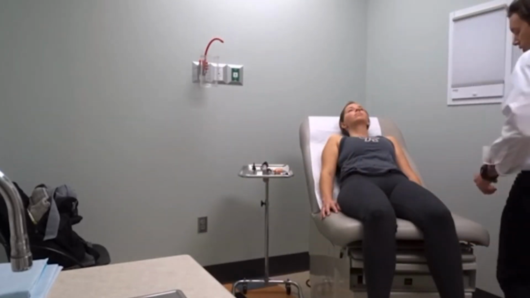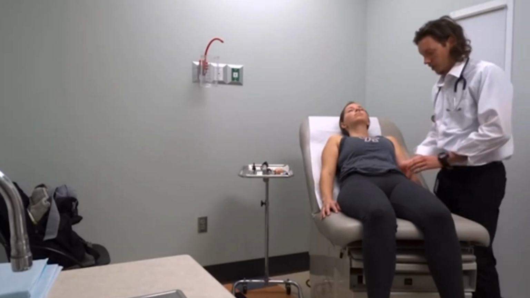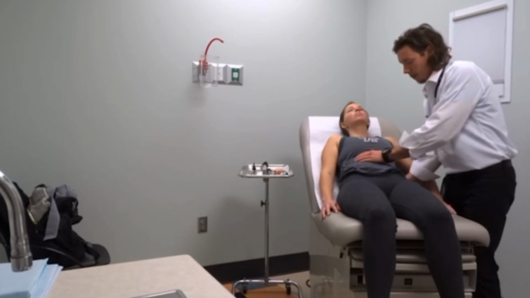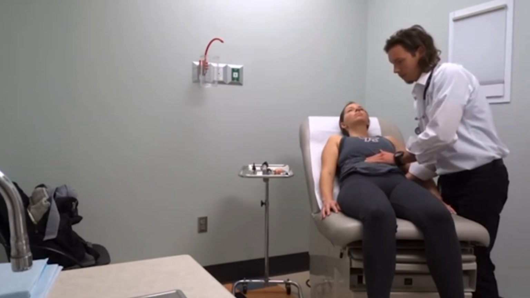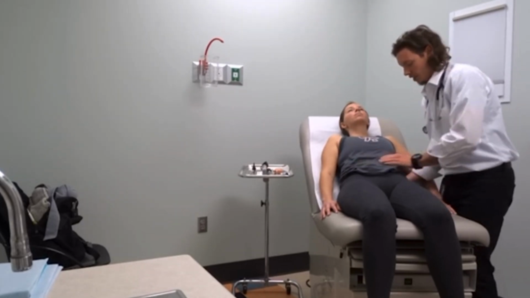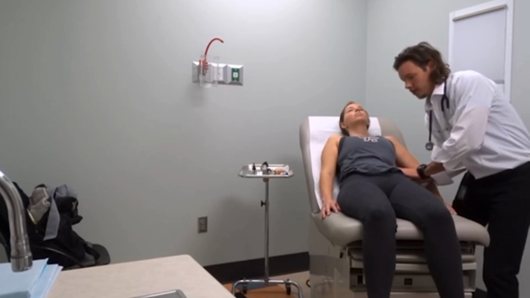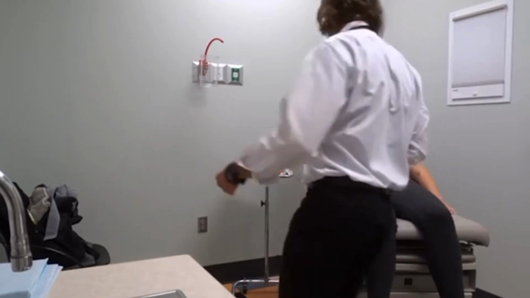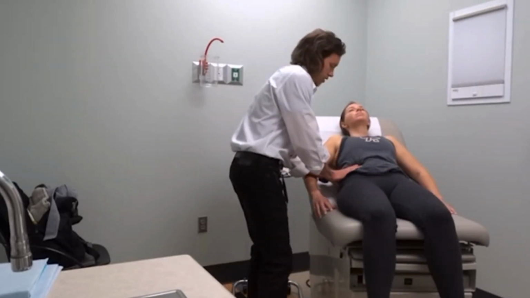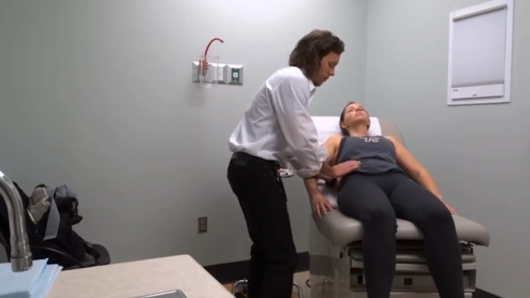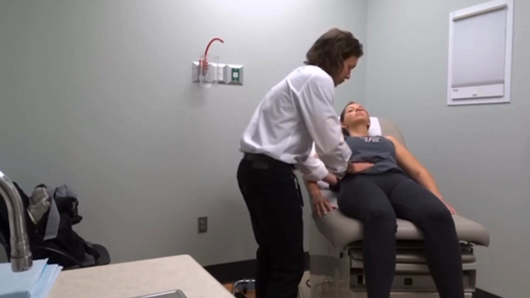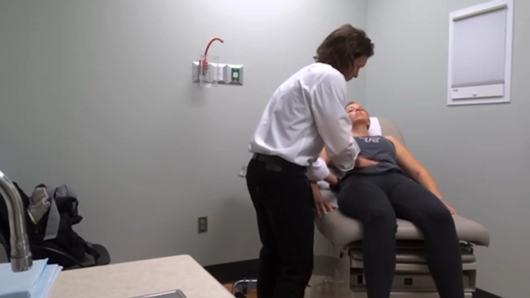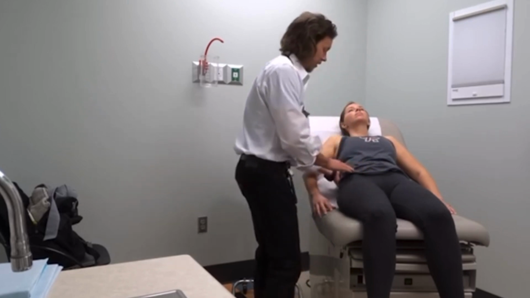Next, we would go ahead and try to palpate the organs of the stomach. This would consist of the liver, both kidneys on both sides. Sarah, do you have any tenderness? No. Okay. We would also attempt to palpate the spleen. And then finally the aorta.